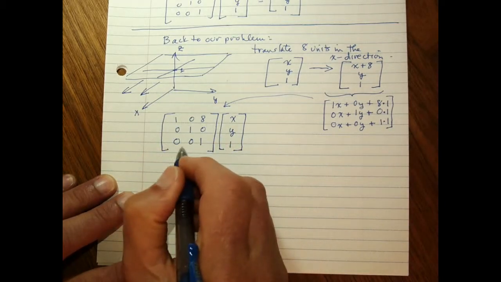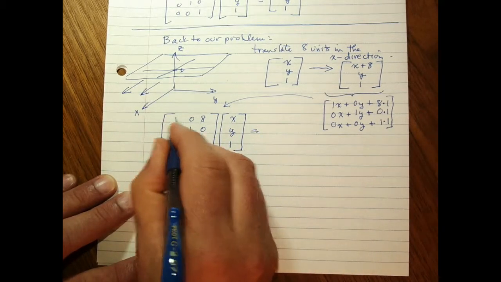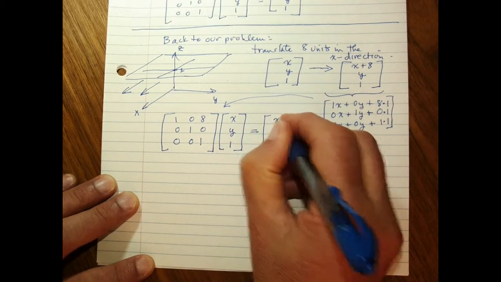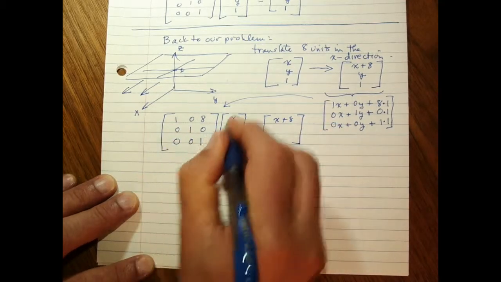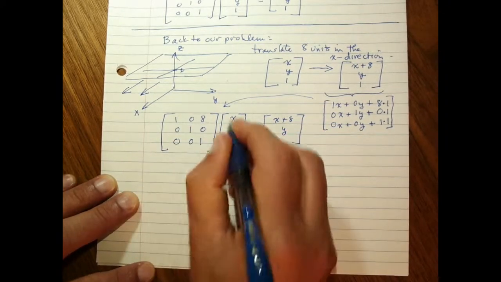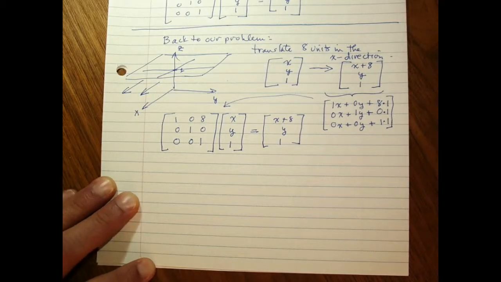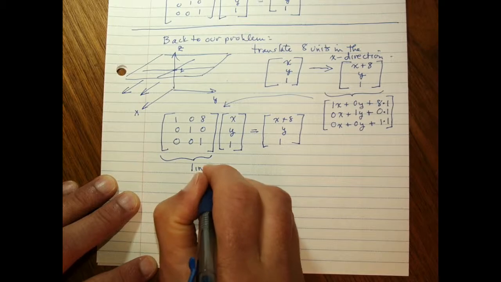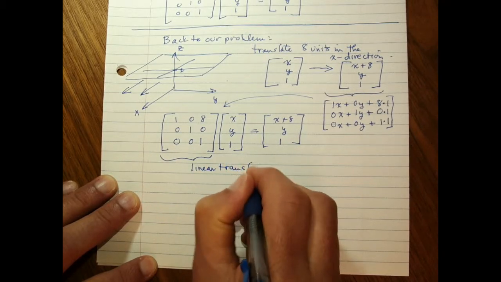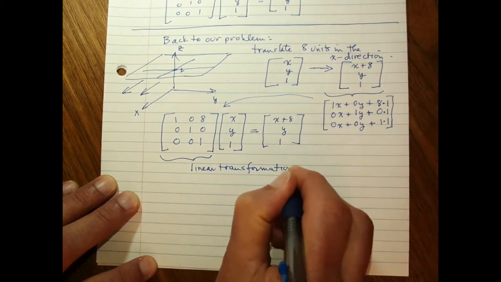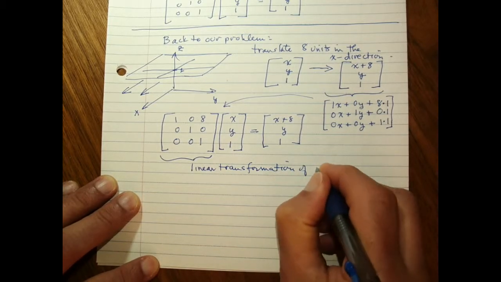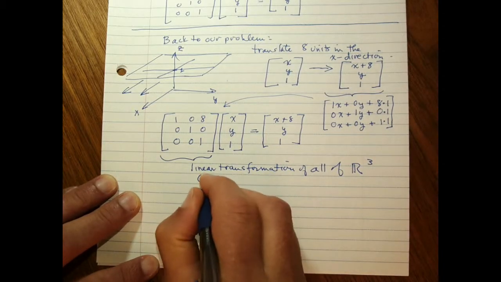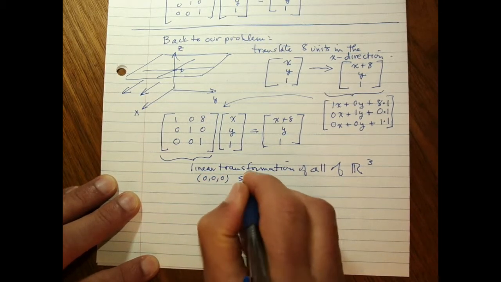Because when you go ahead and check the multiplication here, we get 1 times x plus 8 times 1, so we get x plus 8, and we're going to get y for the second entry and 1 for the third entry. So here is a linear transformation of all of R3. (0, 0, 0) stays put.